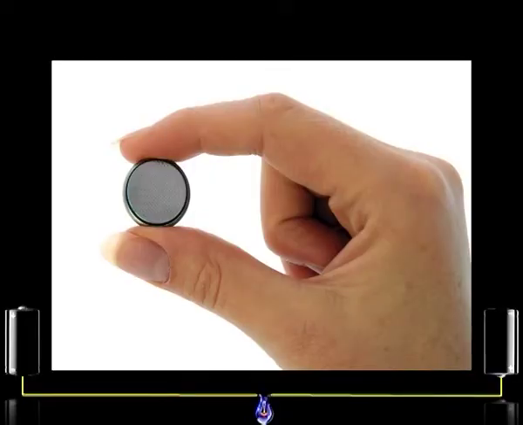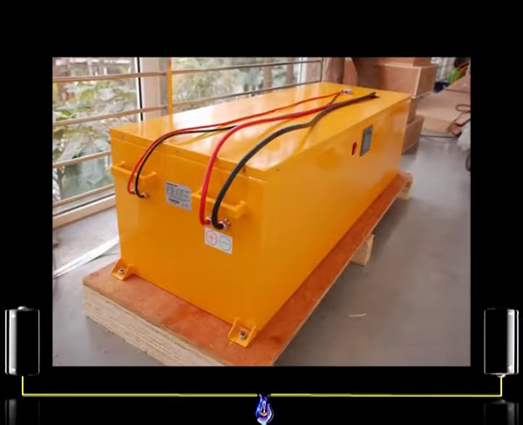It is very handy and convenient to use, as small as a fingernail, or as big as a trunk. Before going deep into the topic, we should know how it was invented and what the different milestones of the battery are.